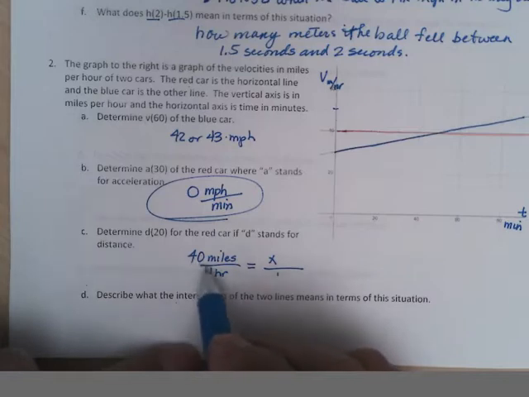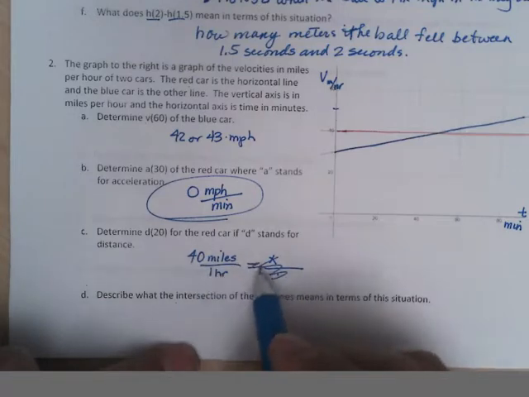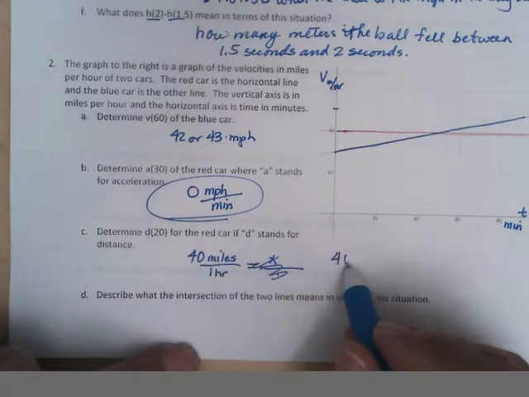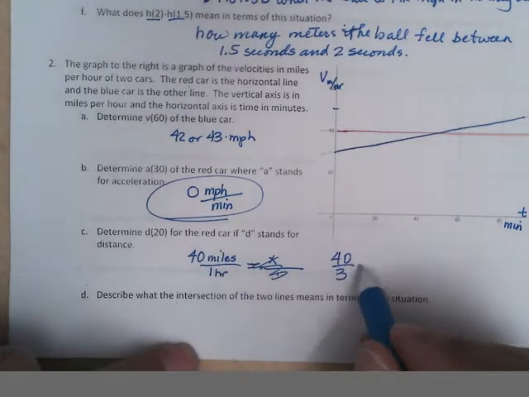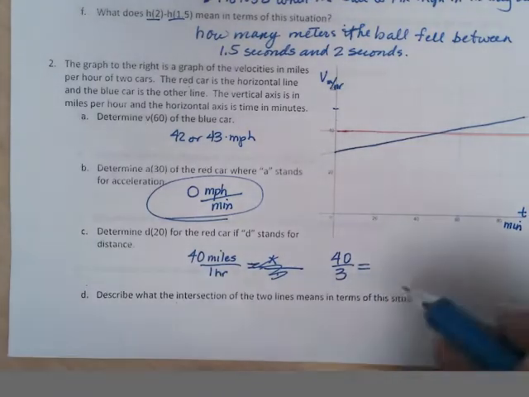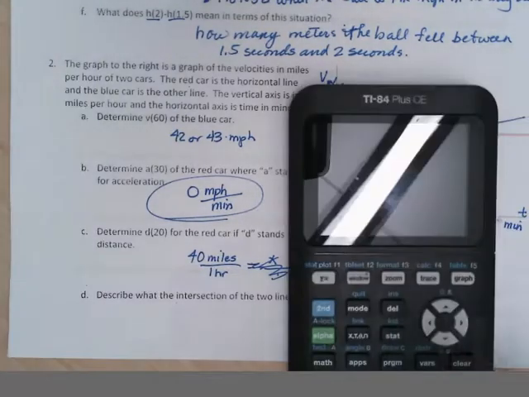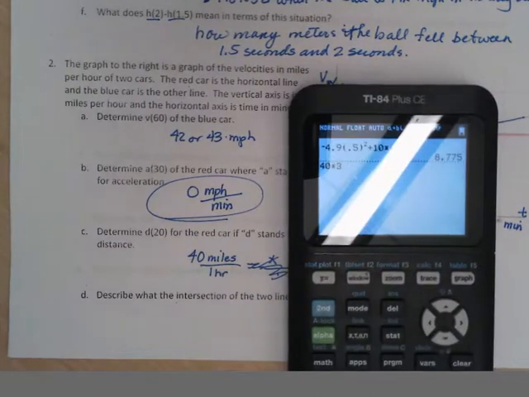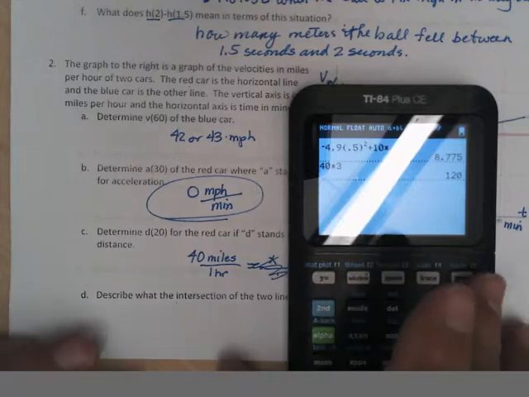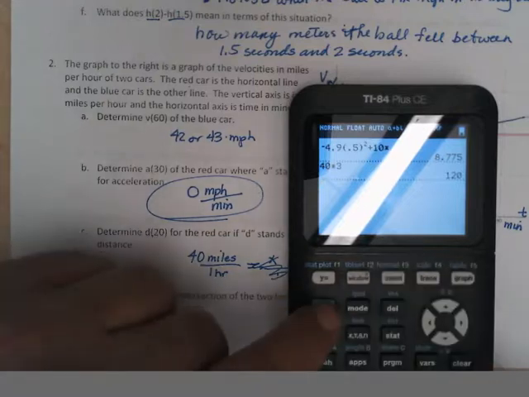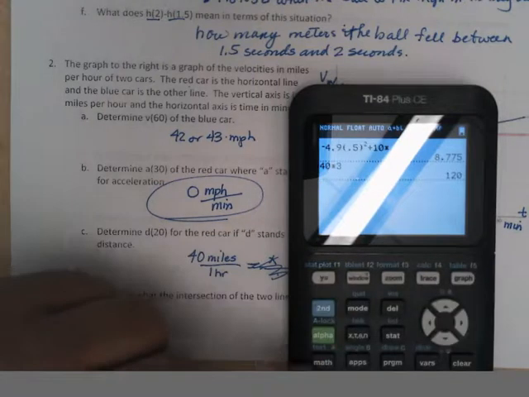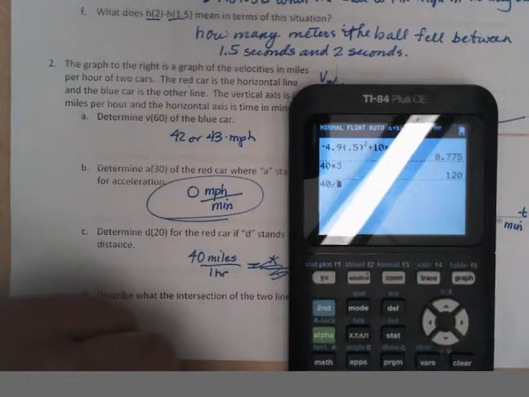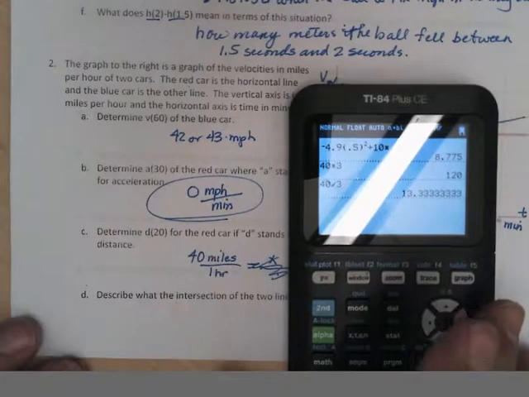So it's only going to go a third of this distance, so I'm going to do 40 divided by 3, not times, divide. 40 divided by 3. 13 1/3.